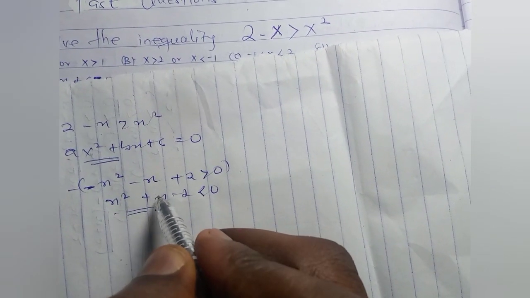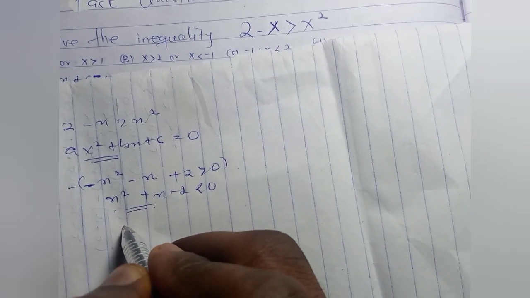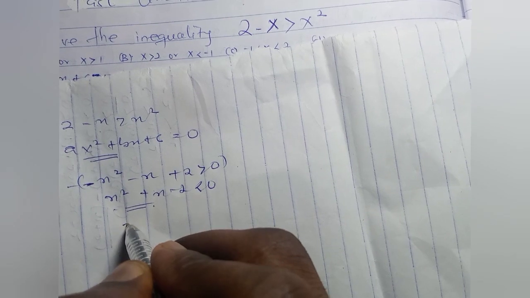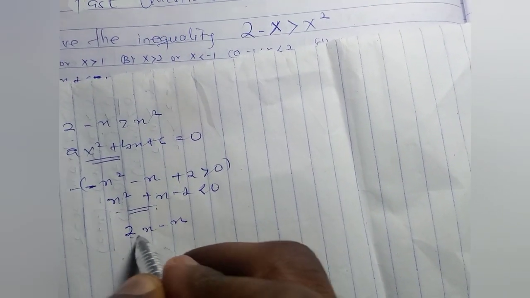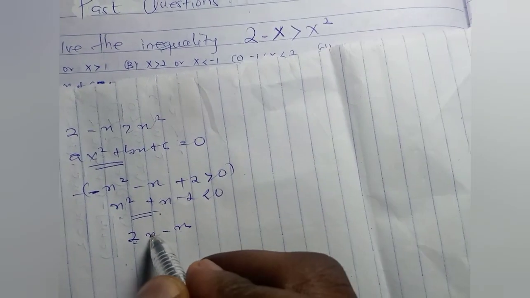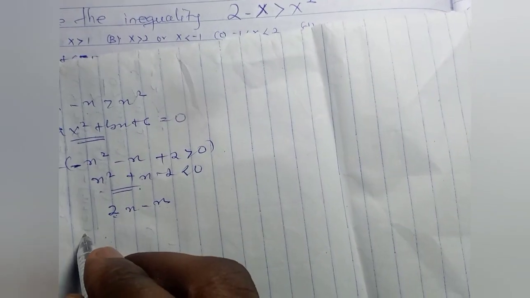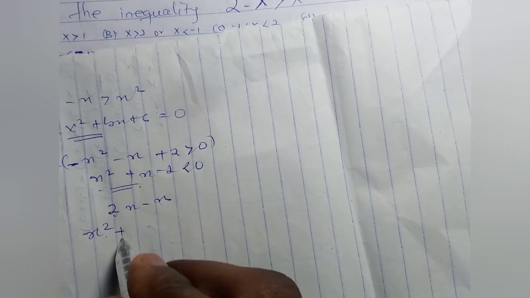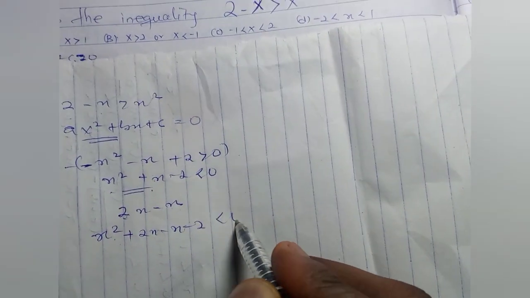Now, let's factorize by finding the factors of -2. We have +2x and -x. Why? Because 2x minus x will give us x, and 2 times -1 will give us -2. So x squared plus 2x minus x minus 2 less than 0.